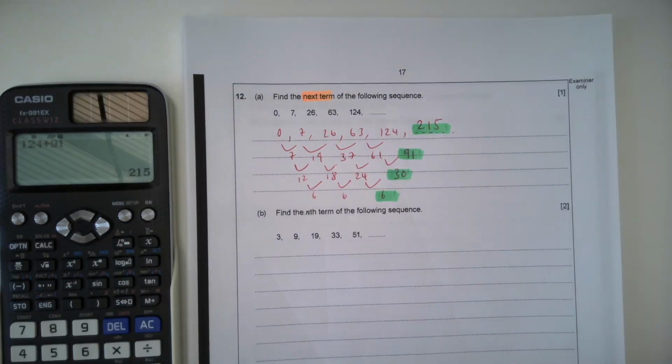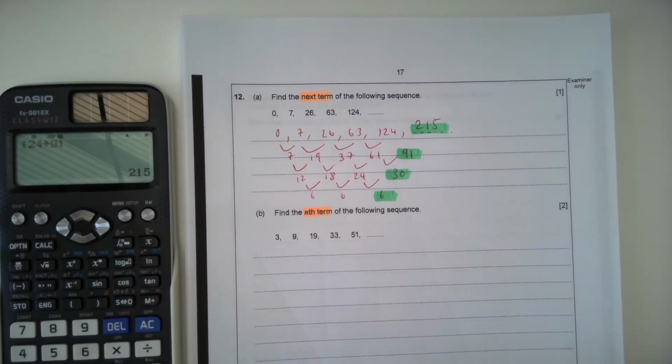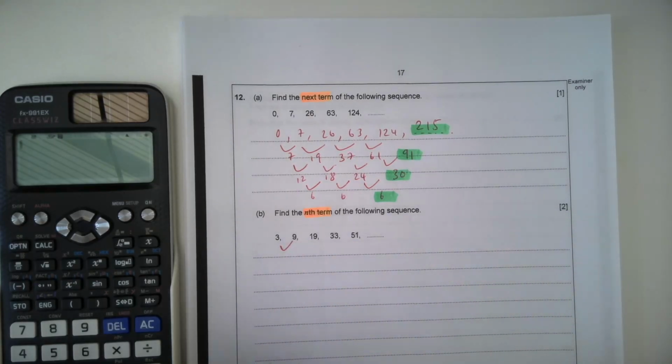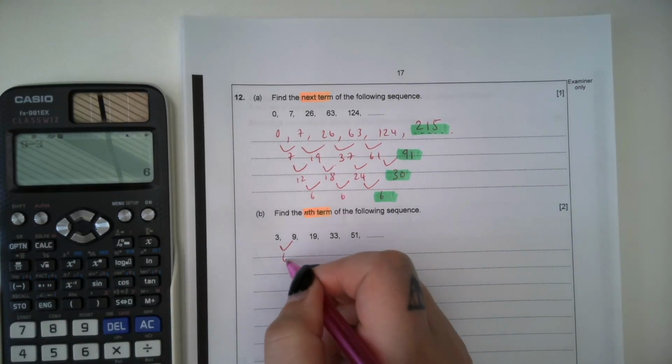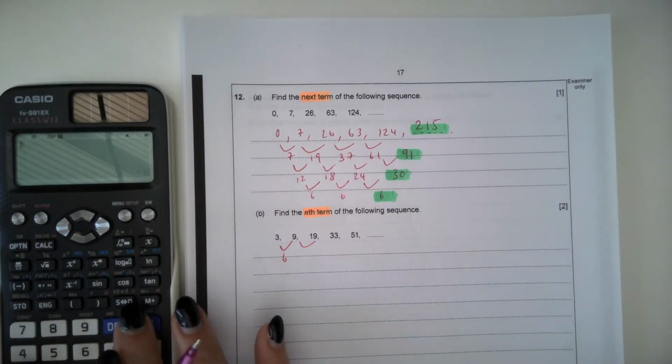Part B, find the nth term of the following sequence. Our sequence is 3, 9, 19, 33 and 51. Let's start by finding that first difference. 9 take away 3, well that's a difference of 6. 19 take away 9.